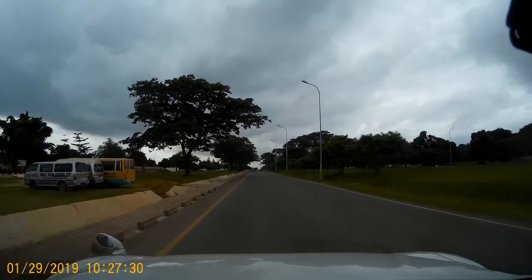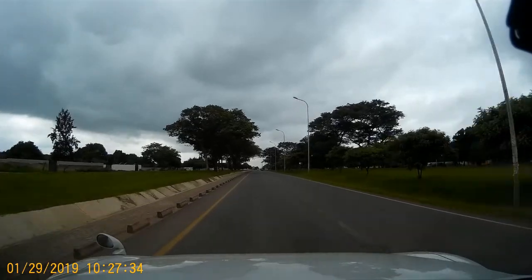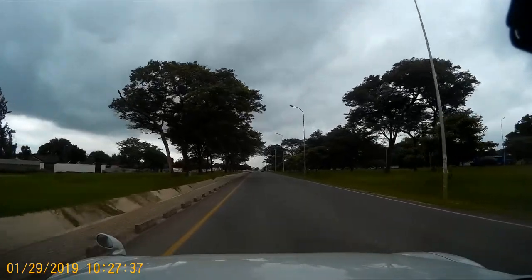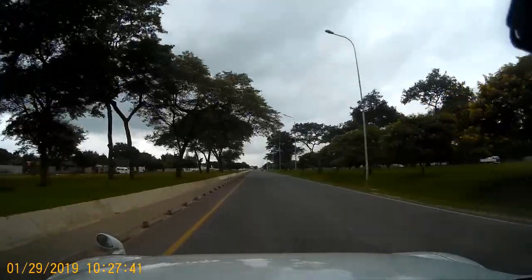On the left, we are approaching the relevant speed camera. My speed is 49 km/h.